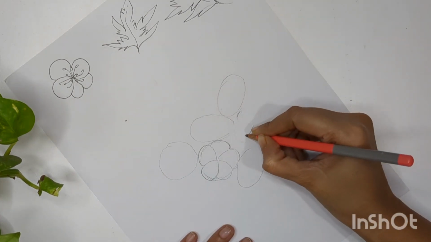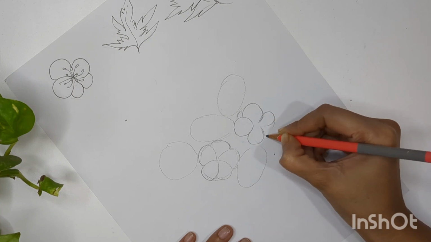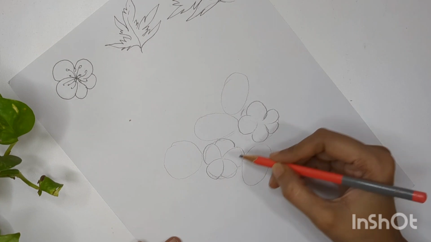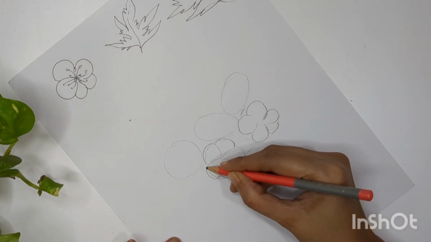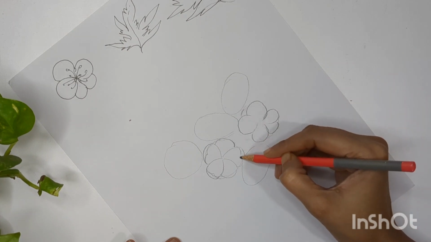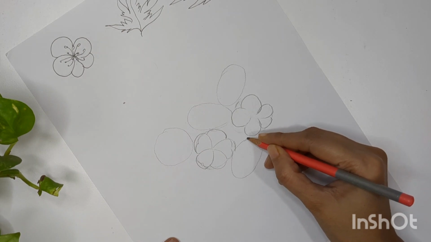So few round petals, and remove the center part because we need to create stamens there. And then you also need a little bit of curl in the petals. So these things you can do just to beautify your drawing a little bit.